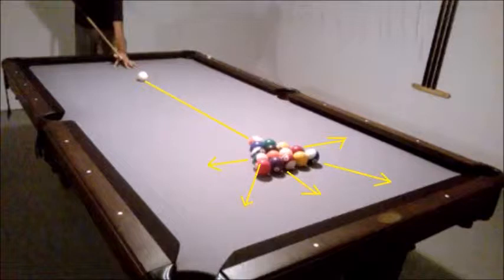Using a pool table, I'm going to demonstrate how momentum and kinetic energy can be transferred from one object to another. As I generate force within my body to strike the cue ball, I initiate a chain reaction. Both momentum and kinetic energy is transferred from me to the stick, to the cue ball, and eventually to the entire rack of balls at the other end of the pool table.